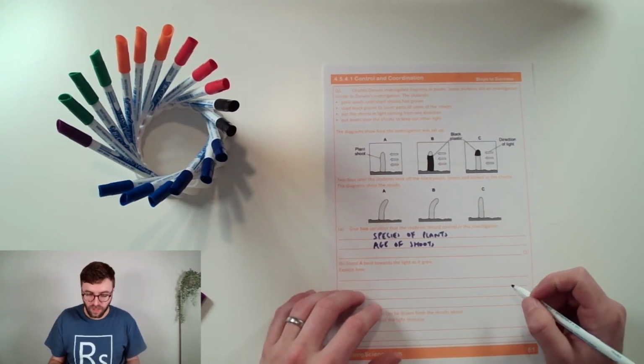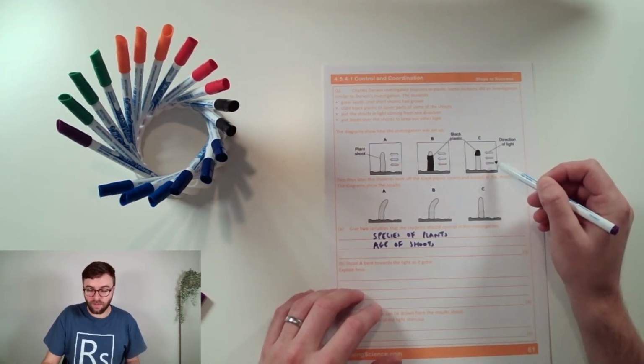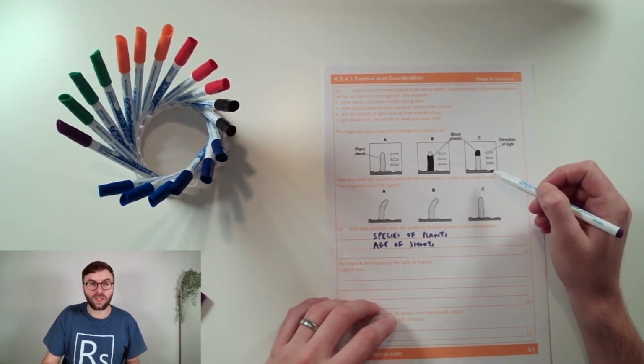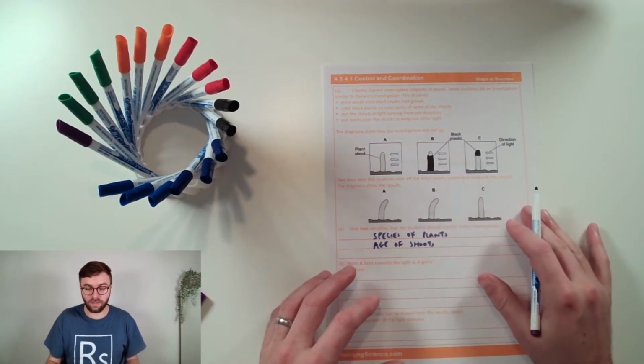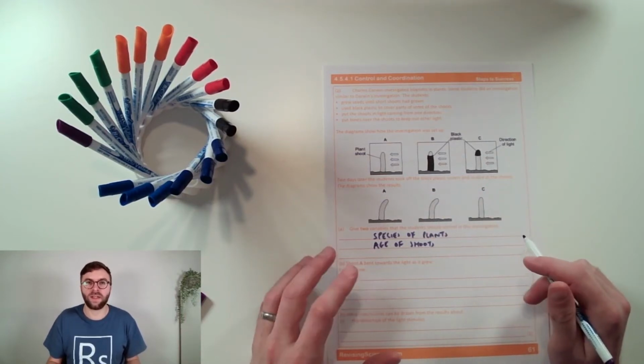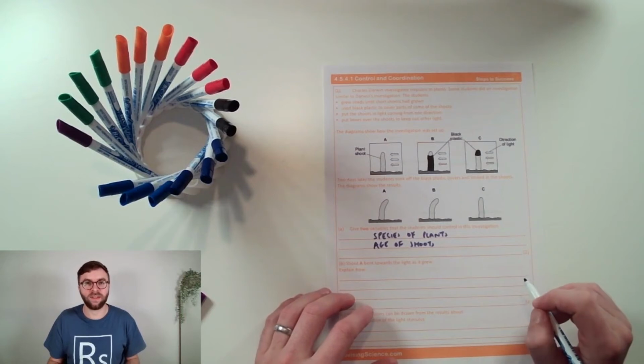Other things that you could think about was the light, so the intensity of light that was coming in, or the colour of light that was coming in. And we also want to think about other variables, so it could be the temperature that the boxes were kept in, the amount of water available to plants, etc. So there's plenty of answers to get yourselves those 2 marks.